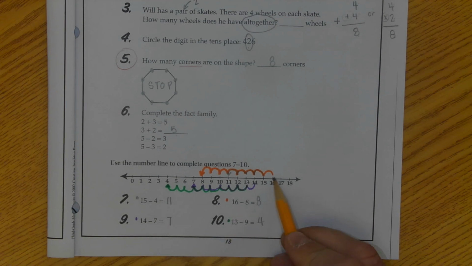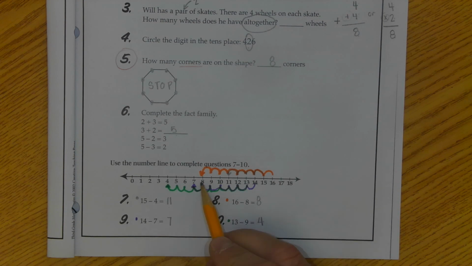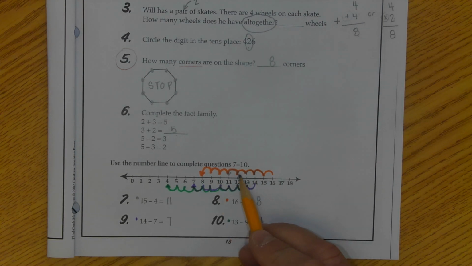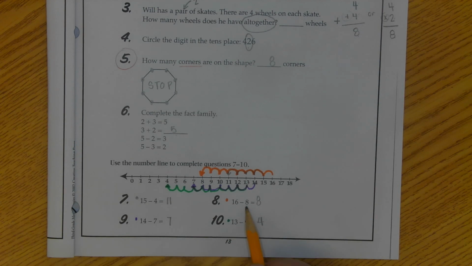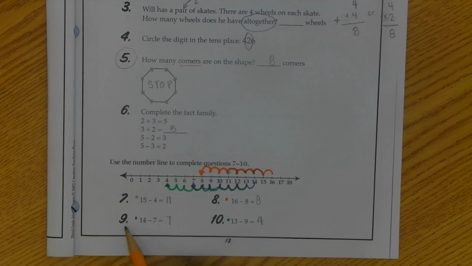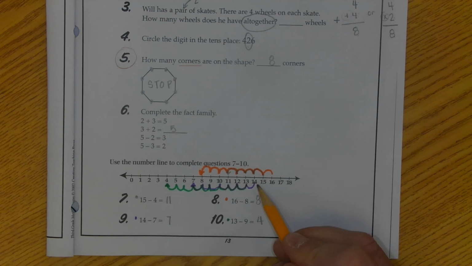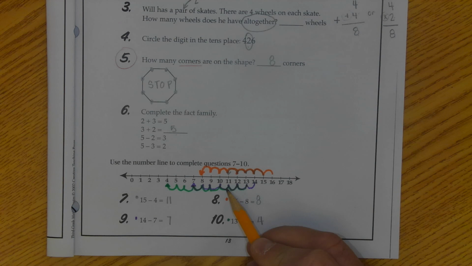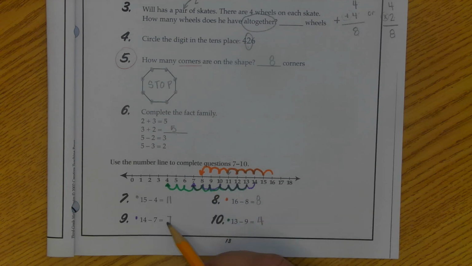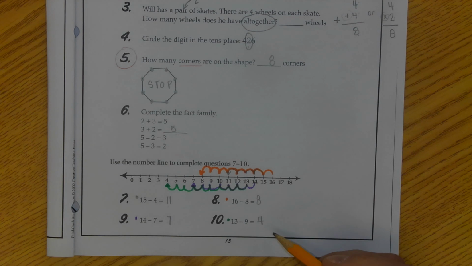Number 8, I used orange, and I started at 16 and jumped, rainbow arced 8 times because I'm taking away 8, and I ended on the number 8. Number 9, I did in purple. 14 minus 7, I went underneath. I started at 14. I took away 7 jumps, hops, skips, or rainbow arcs, and I ended on the number 7. And then for number 10, I used green. 13 take away 9 ends up being 4. And you can see my green rainbow curves there. So if you completed it that way, that's what your number line should look like.